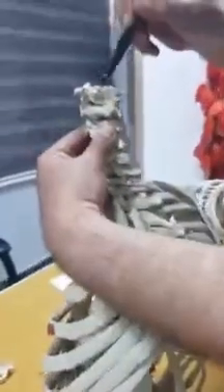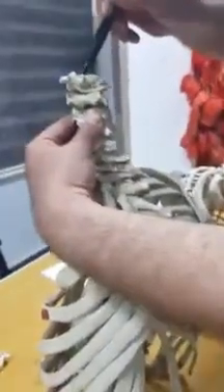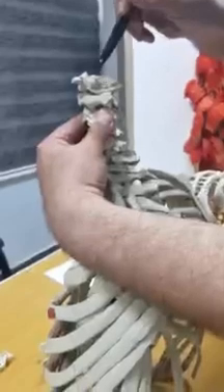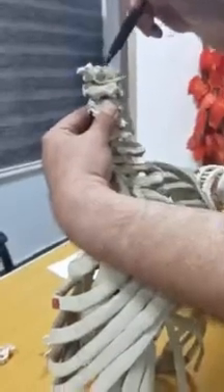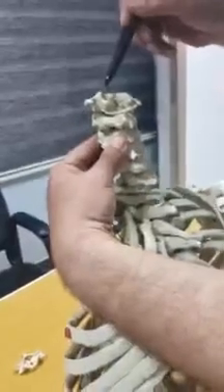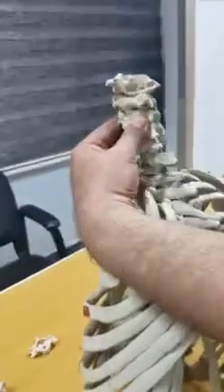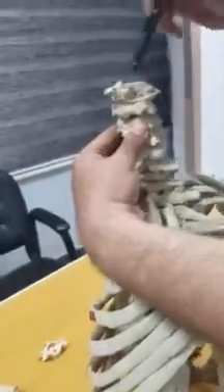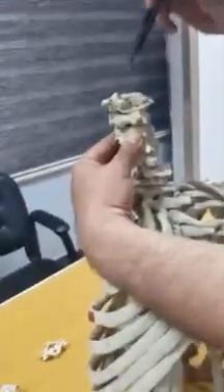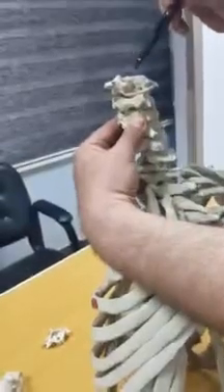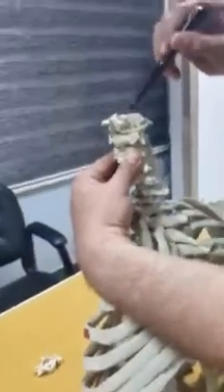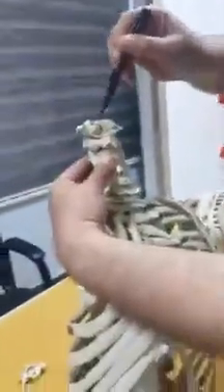You can see from the body of the second vertebra there is a protrusion upward, which we call the odontoid process. It articulates with the atlas and represents the body of the atlas, actually. This is very important. This is the atlanto-odontoid joint.